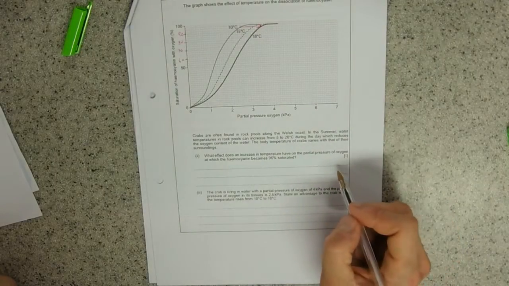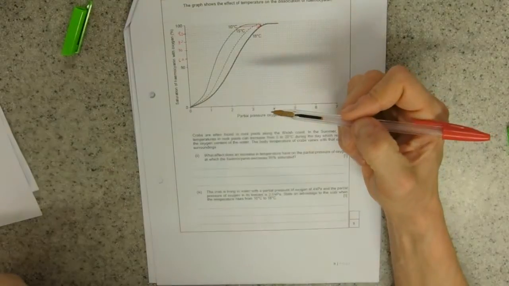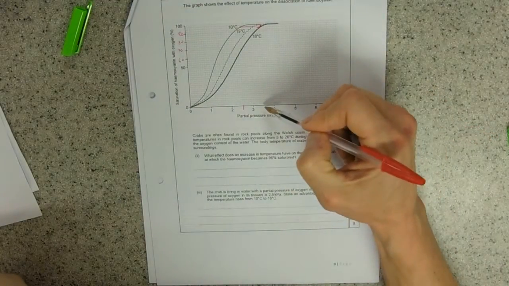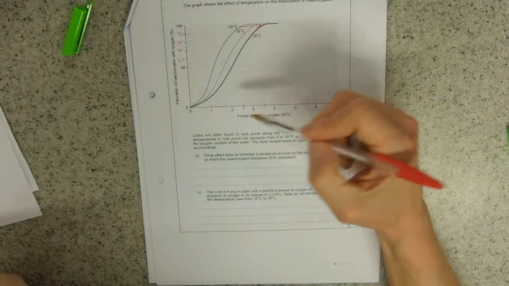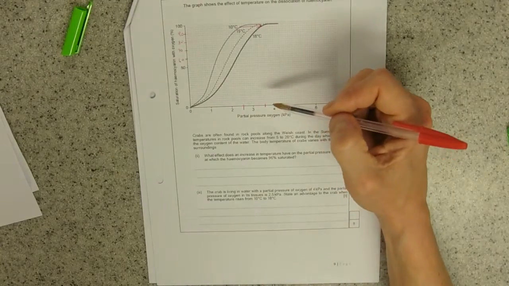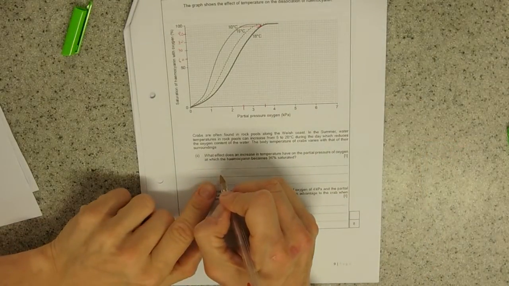This doesn't actually need numbers, but we could say, what effect does it have on the partial pressure? Well, we could say it goes from about 2.5 to 3.5 kilopascals needed. But actually, it just wants it in words.